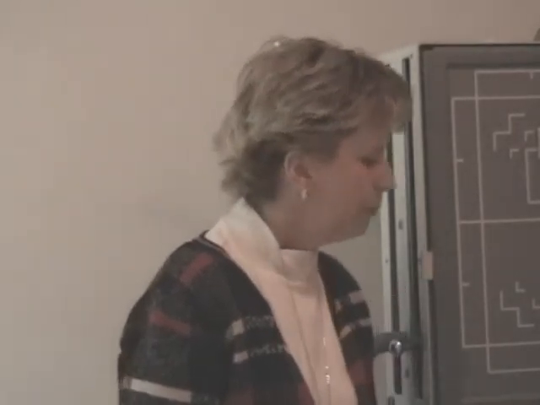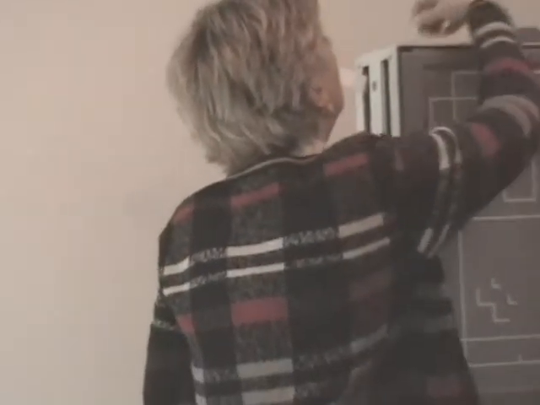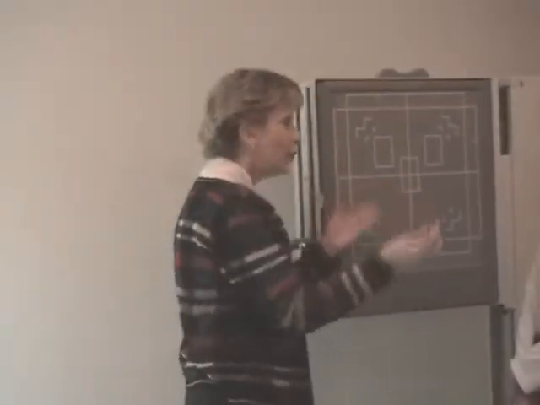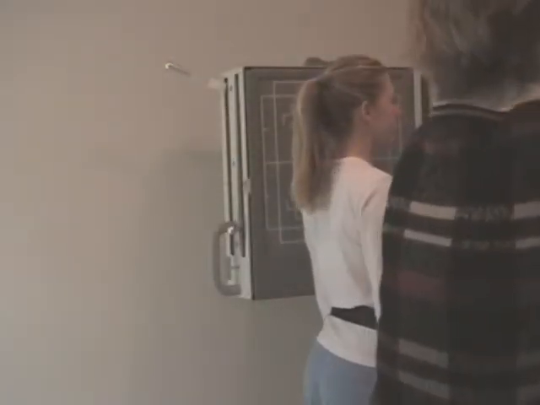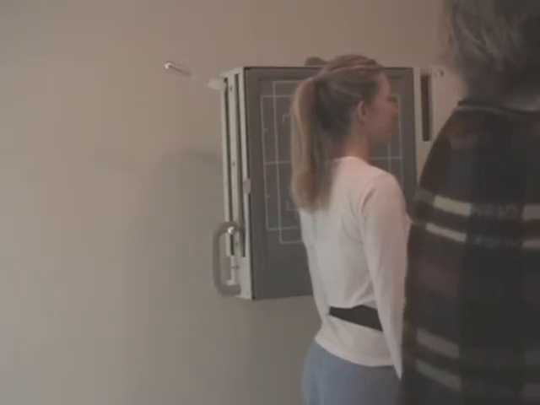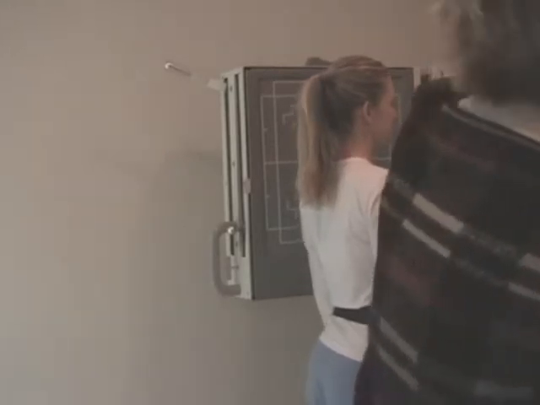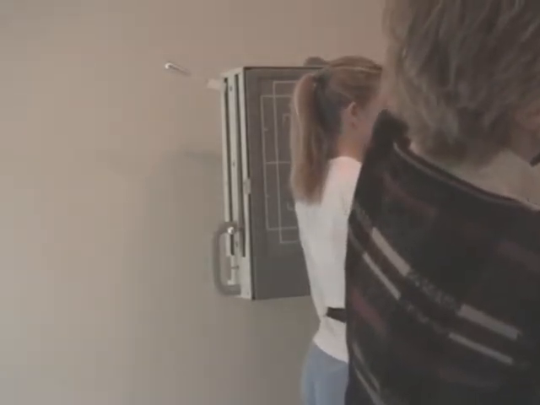Okay, so we're going to go back into we took the lateral, a normal lateral. We took a normal lateral, and now we need to do our obliques. The oblique has a 15-degree caudal tube angle.